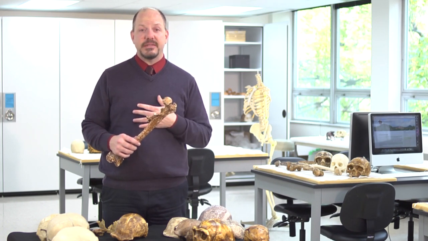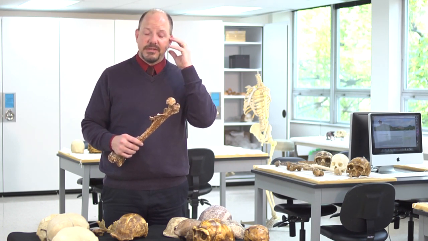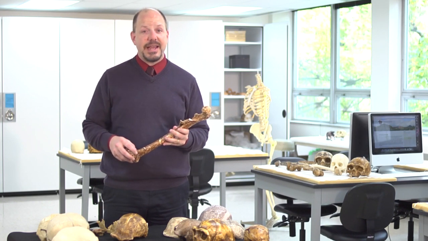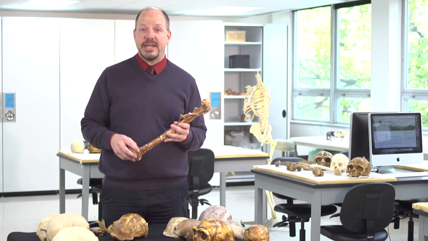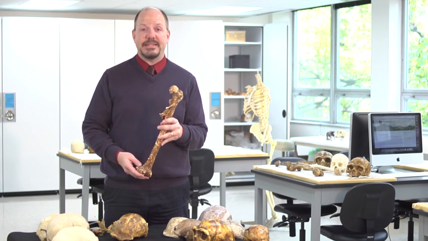What's different about Homo erectus compared to humans is mostly in the skull. The postcrania exhibit some slight differences, but for the most part are basically like human postcrania today, and that includes body size.